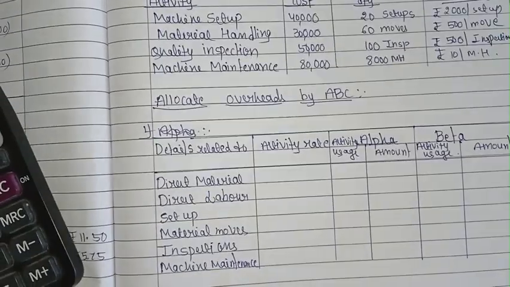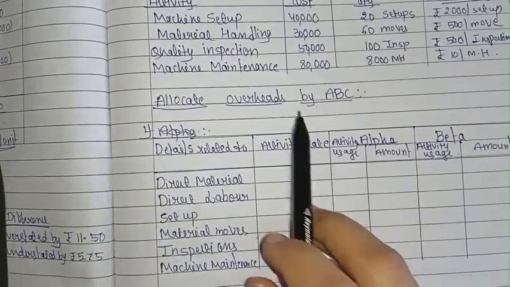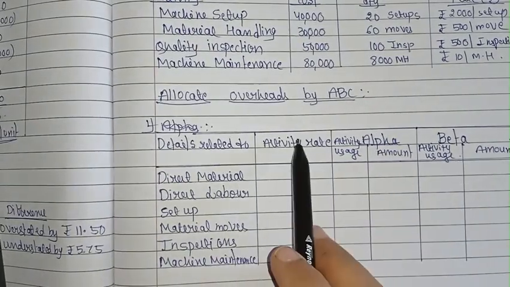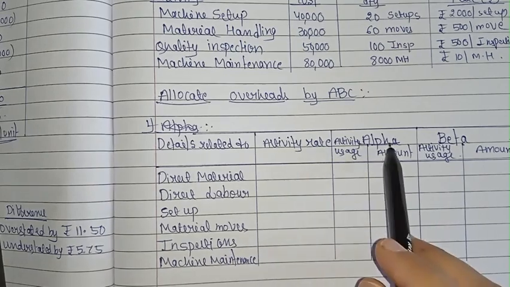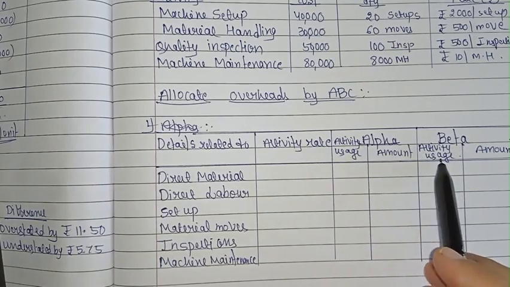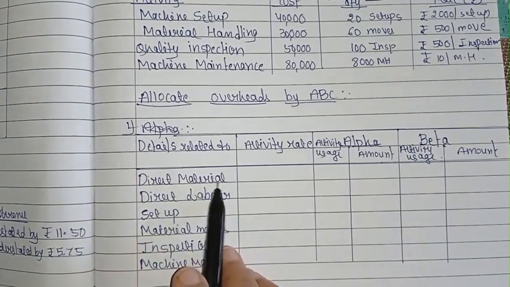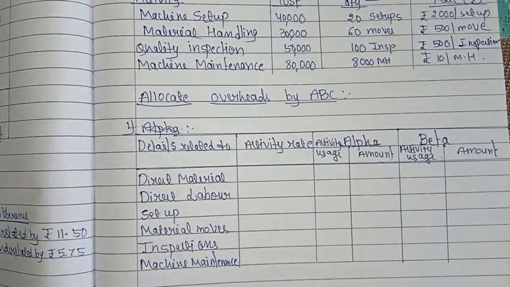Now what we have to do? Now we need to allocate the overheads by ABC. First, we need to write down direct materials. Here: activity rate, activity usage, alpha, amount, beta, activity usage and amount. Like this you write down.